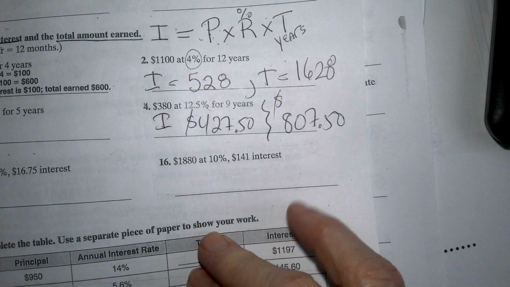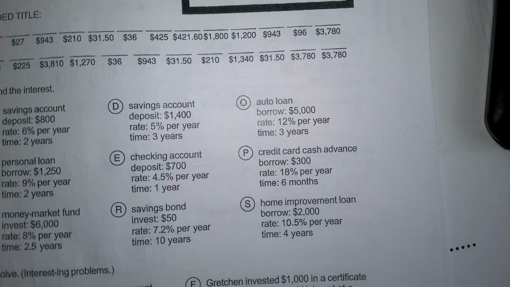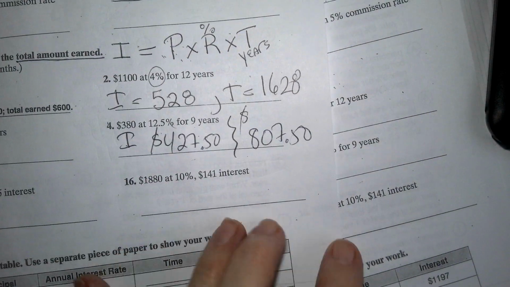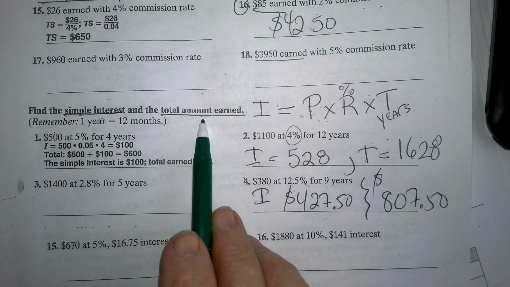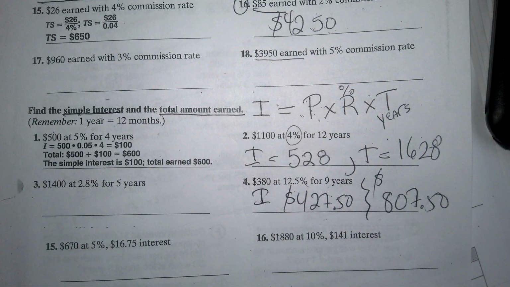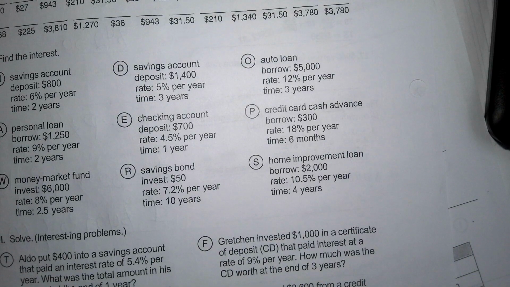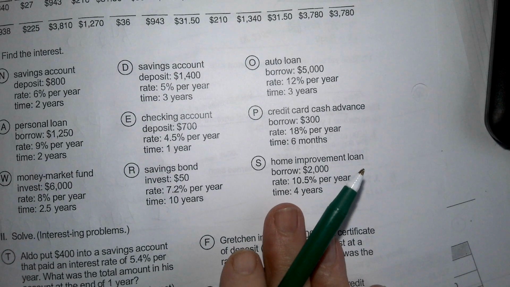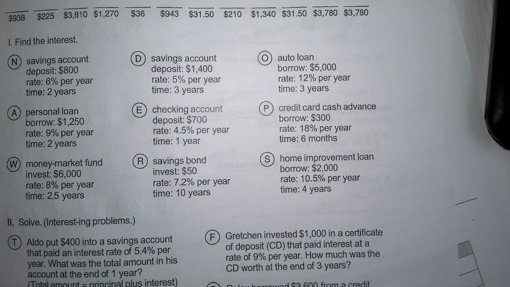Flip it over on the back. Wait, so do we write both of those answers? You're writing both because they wanted the interest and they wanted the total. Okay, flip this over. Okay, let's stop. Go ahead and get on this side. So I'm going to help you set some of these up.